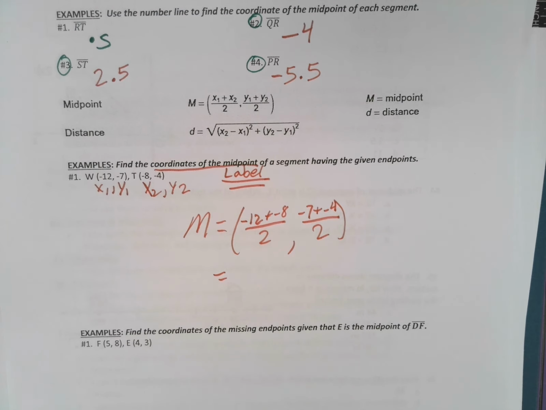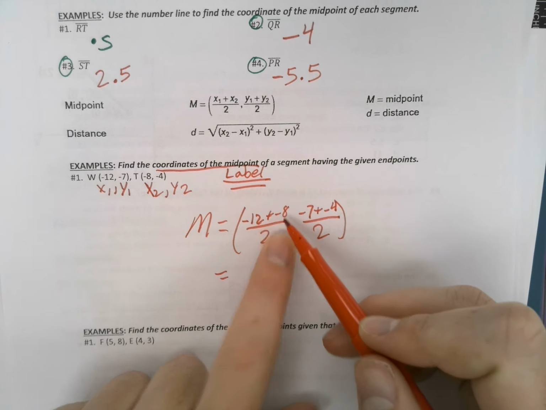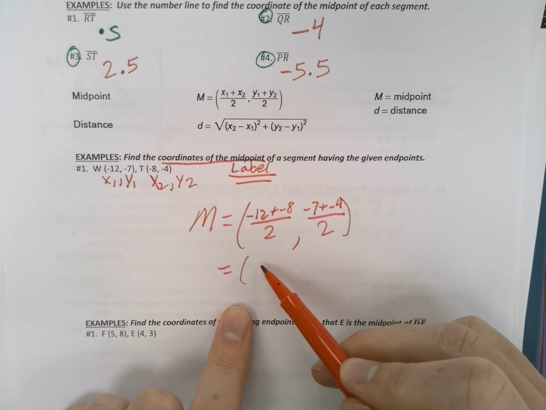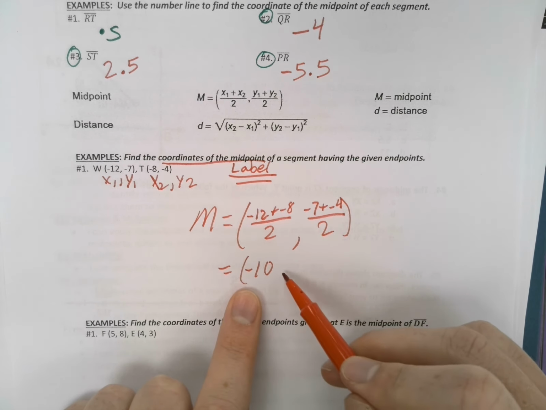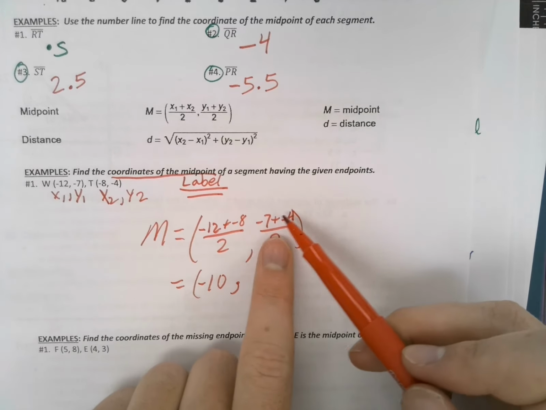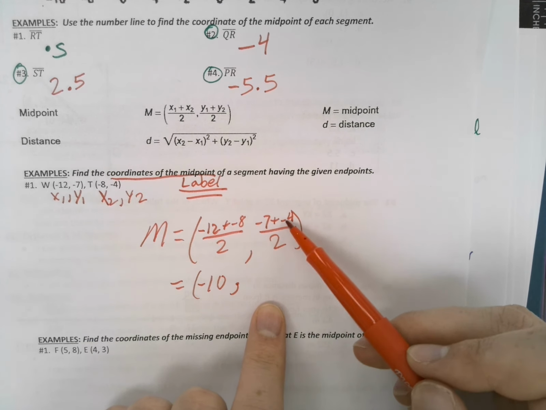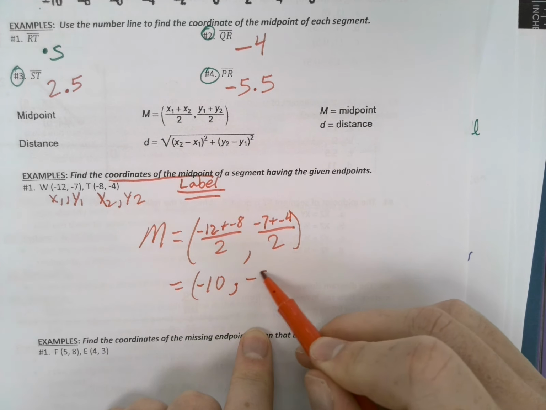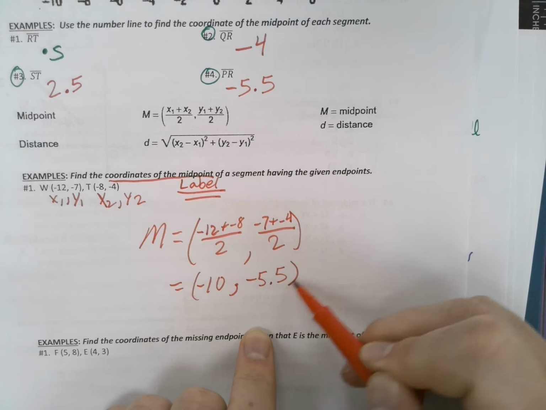And whenever you work these out, we know negative 12 plus negative 8 is negative 20. Divide that by 2. You get negative 10 for x. And then negative 7 plus negative 4 is negative 11. And negative 11 cut in half. Hey, we saw that number earlier. You're looking at negative 5.5.